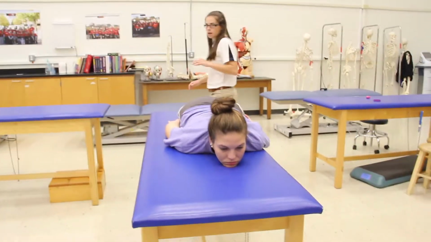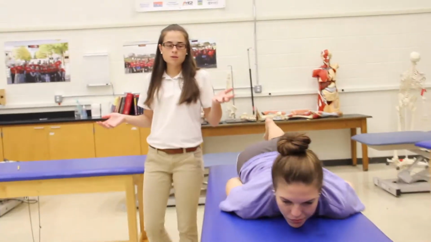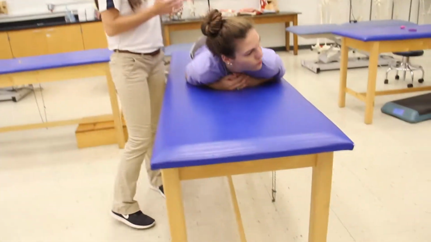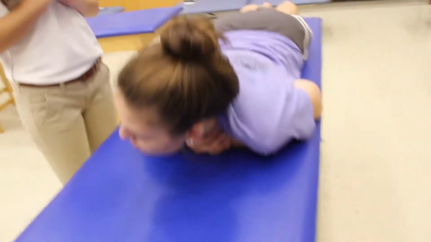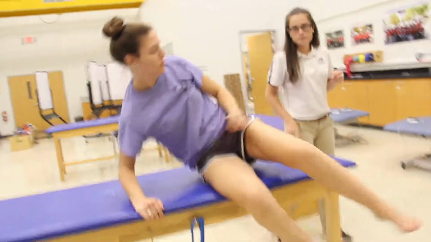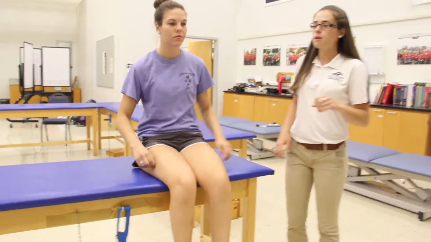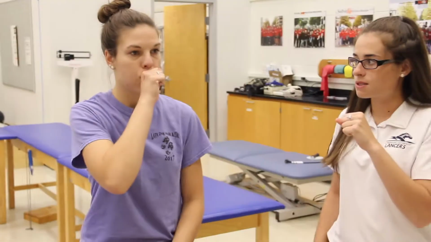And then next we're going to be starting the special test portion. With this, we are going to start with the Valsalva test. For this, the patient can sit up and make a fist with their hand, then bring it up to their mouth and blow into the fist. Okay, good. This is going to be testing for a herniated disc.